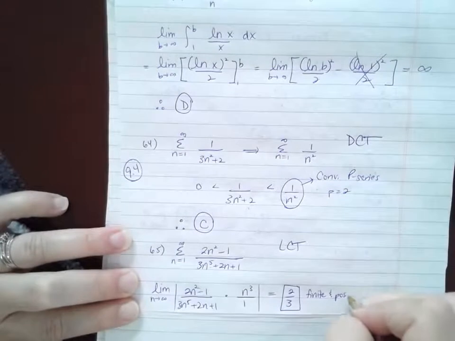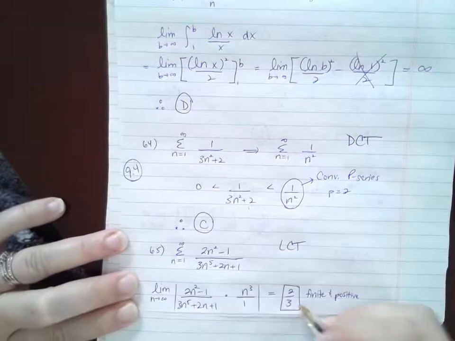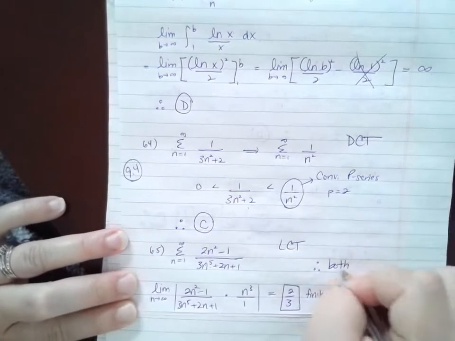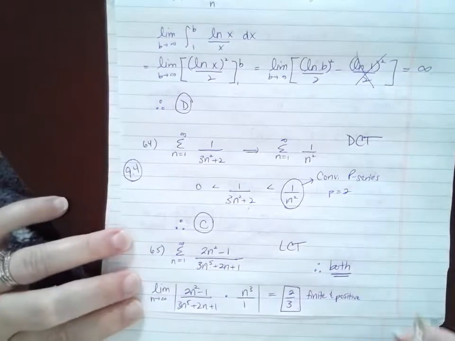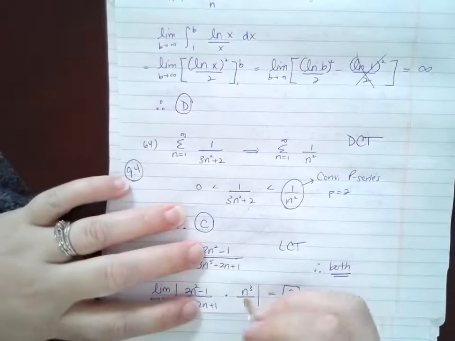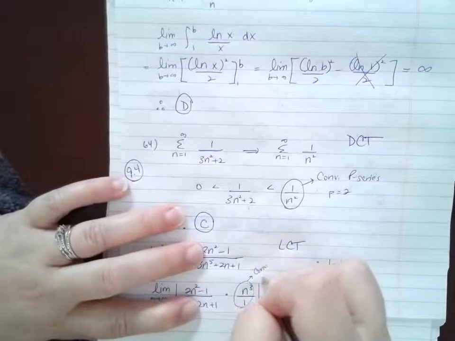I don't even think it needs to be positive. Maybe it does. But either way, this right here, a finite number, proves the following. It proves both. Okay? Both what? Well, when we're comparing it to something, we're comparing it to a series that already has an identity. So this is going to take on the identity of the series we compared it to.